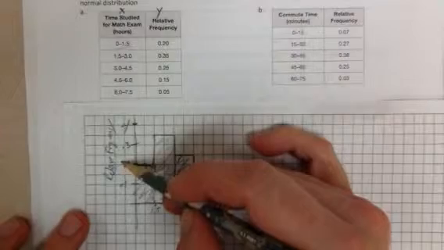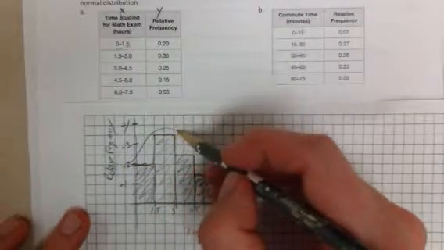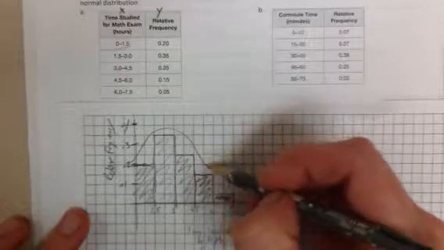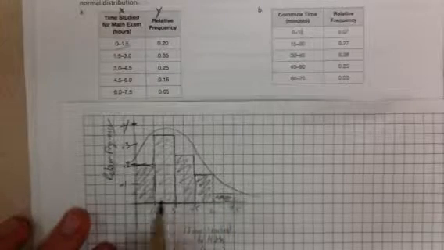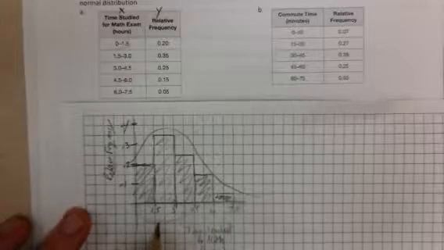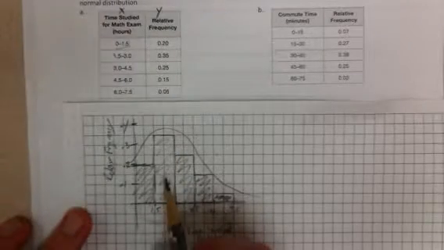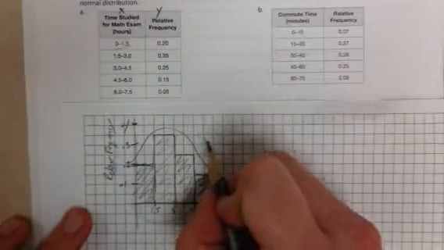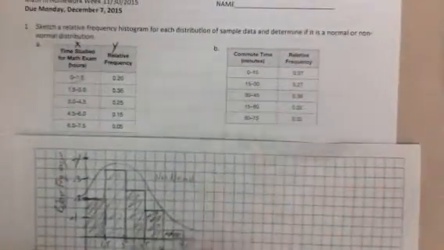Okay, so now that I've done the relative frequency, I need to determine if this is normal or non-normal. And if you look at this, remember normal is symmetric. And this is definitely not symmetric. This is skewing to the right. So more of the students are studying for the lower end of things than the higher end, instead of it being fairly symmetric about the middle. So this is non-normal. So you do B on your own.